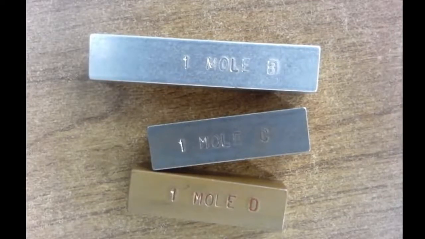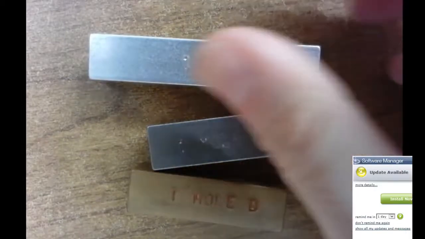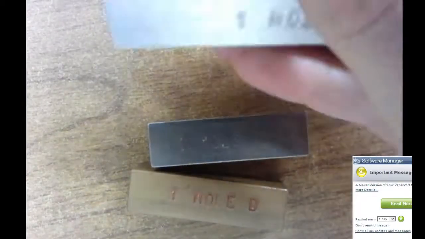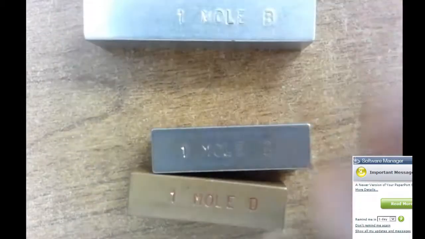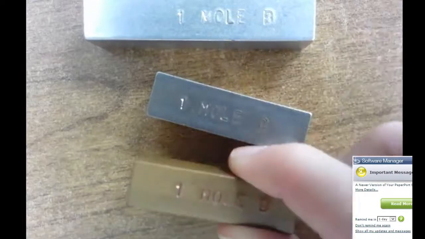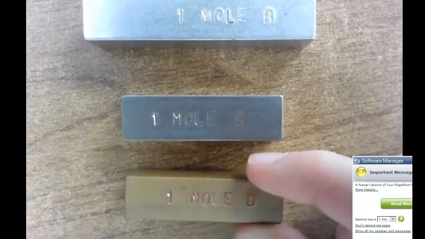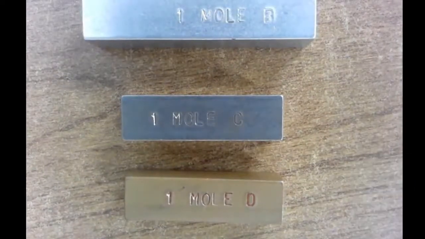So we ask a few questions. First of all, do these have the same weight? So we could put them on the scale, but that's not really necessary even. This one is very light, and then these are a little bit heavier, with this one being the heaviest. We could just kind of feel that, but you could put them on the scale and see. They don't have the same weight.